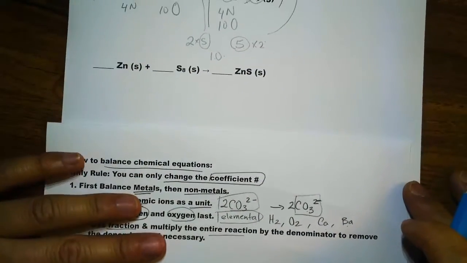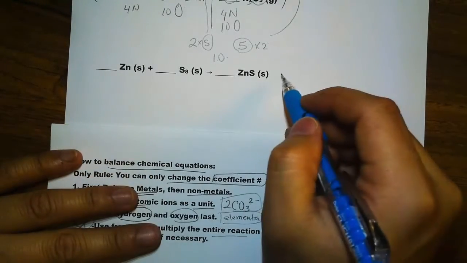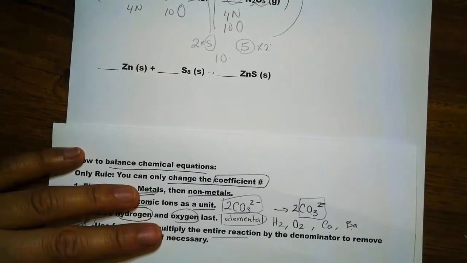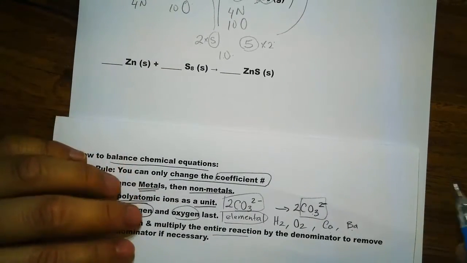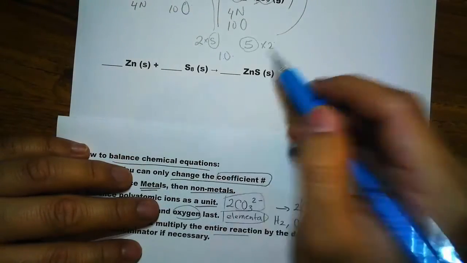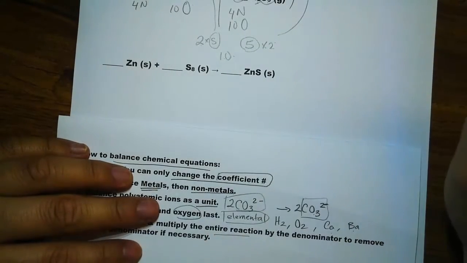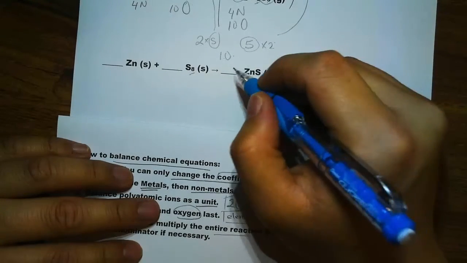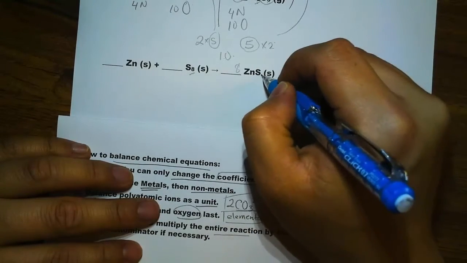Let's try another problem. Here we have this chemical reaction. Oh, look, zinc is a metal, but it's already balanced, right? Oh, isn't that easy? And then we have sulfur, okay? It has 8 sulfur here. So what does this coefficient have to be? Of course, it's 8. 8 times 1 gives us 8.